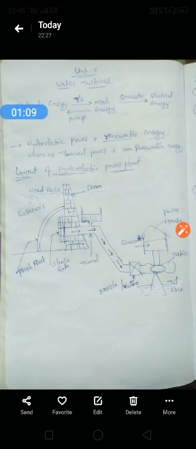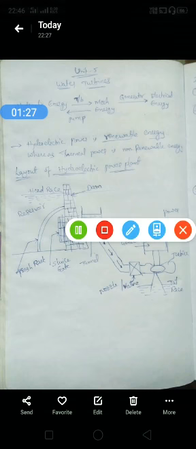Whereas in the hydroelectric power plant we use water as the substance. From the water we produce electrical energy by using water turbines. Let us know about the layout of hydroelectric power plant. So this is the structure, construction of the hydroelectric power plant. So we should know the basics of main components.